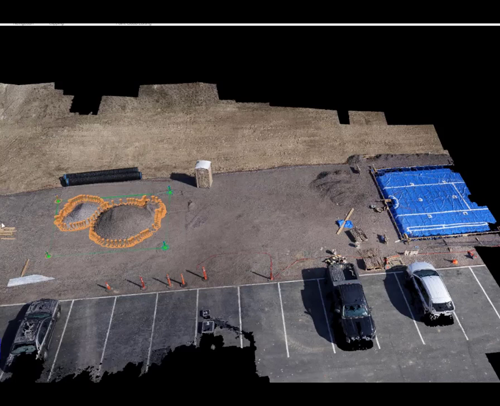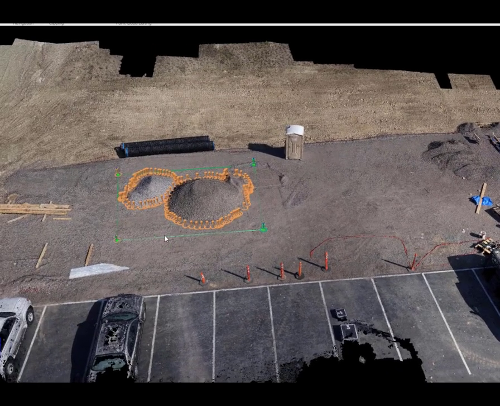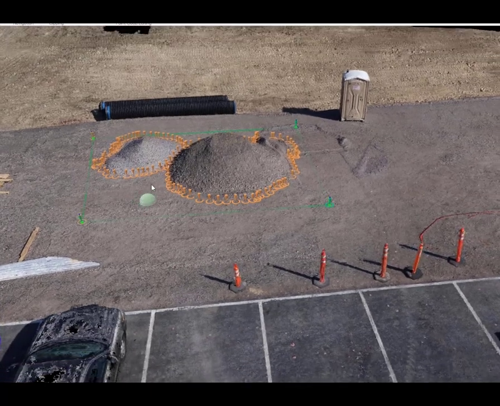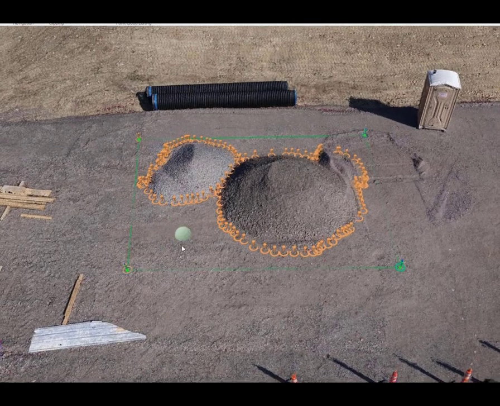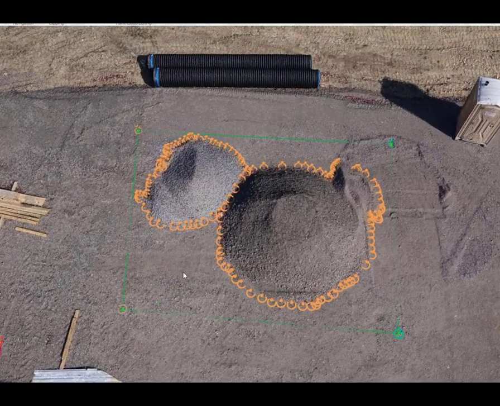Here's another volume comparison project that we completed. On campus, they were putting up a small building, and they had brought in some gravel to use for the pad for the building. So it was convenient, and we decided to use this as a class project.